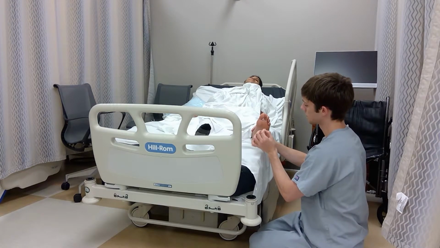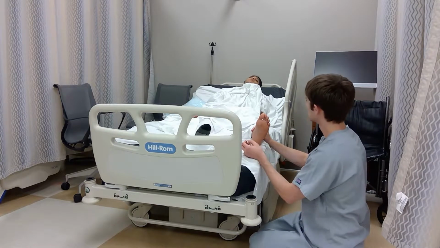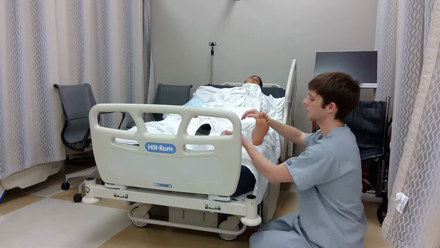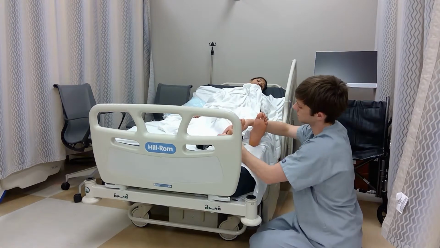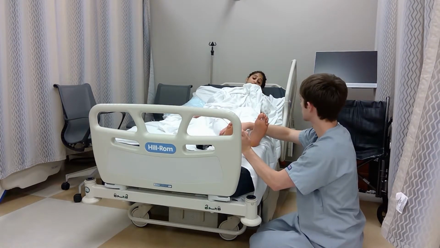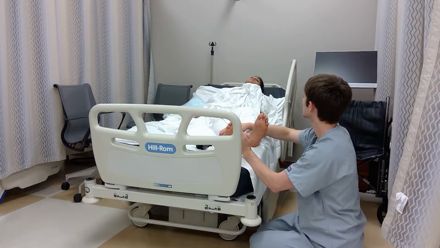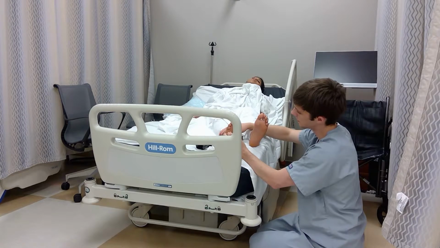Here we see Mackenzie using the Jamar monofilament test to check for sensation of the feet, and we'll note throughout the test where Miss Purdy is feeling the sensation and where she is not, according to the landmarks provided on the Jamar test.